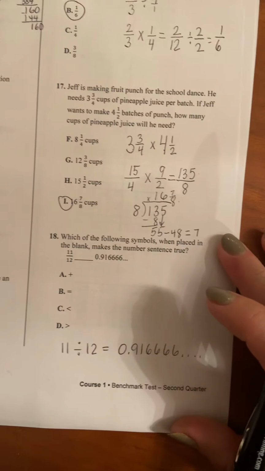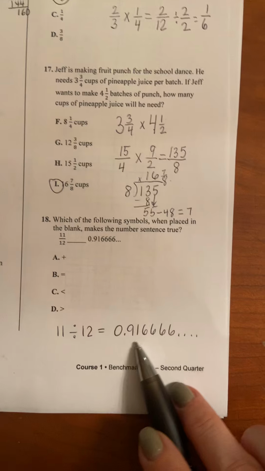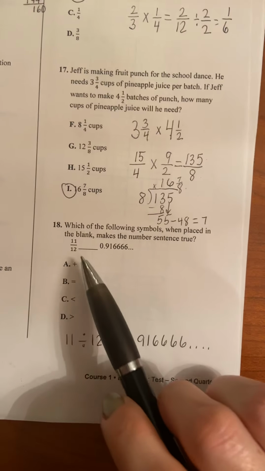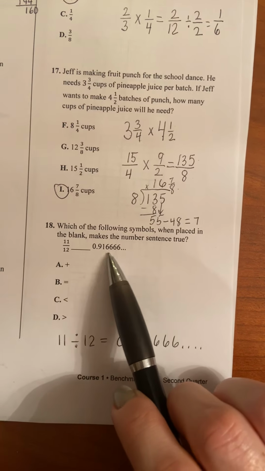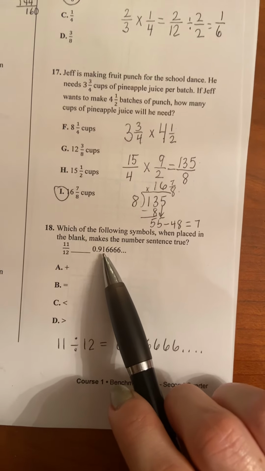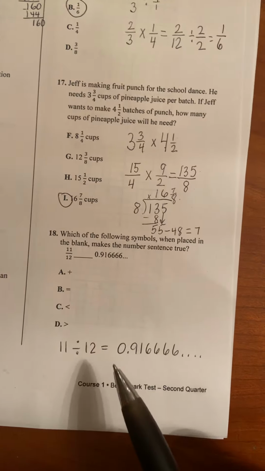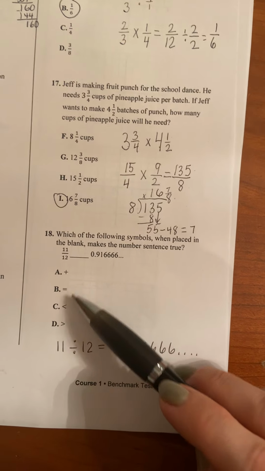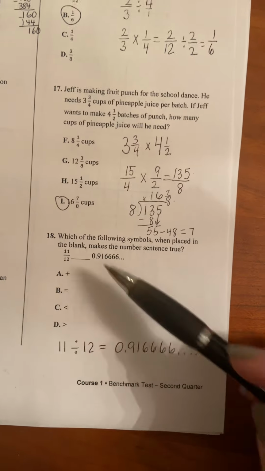And then for number 18, you can see I actually already started this one also. They're asking you which symbol to put in between here when you compare these numbers, 11/12 and then 0.91666 with that repeating 6. So is it plus, is it equal, is it less than or greater than?